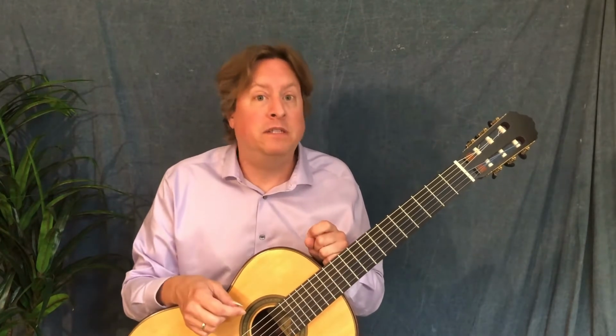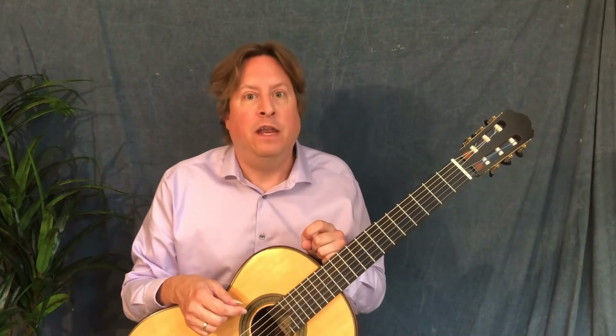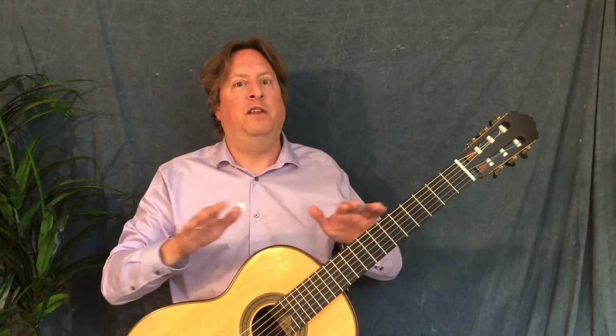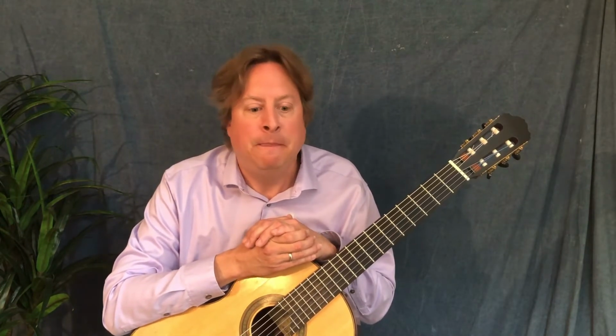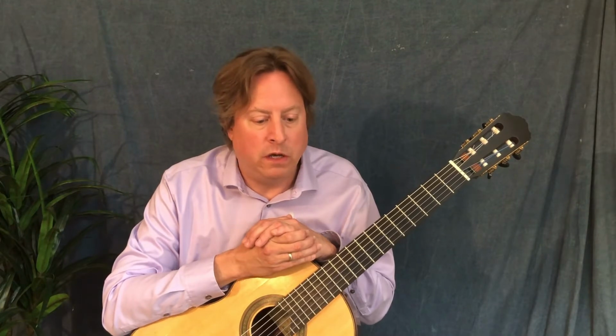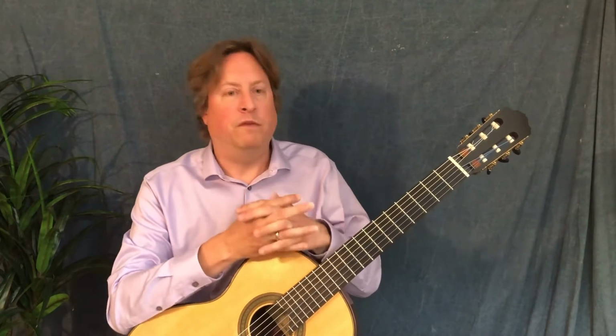However, Gaspar Sanz, another Spaniard, and now you can see this kind of thread here that a lot of the guitar's history comes from Spain. Gaspar Sanz, S-A-N-Z, wrote a very important work called Suite Espanola, Spanish suite, and probably the most famous piece from that is his Canarios, which refers, of course, to birds and birdsong. So I'd like to play the Canarios for you now.